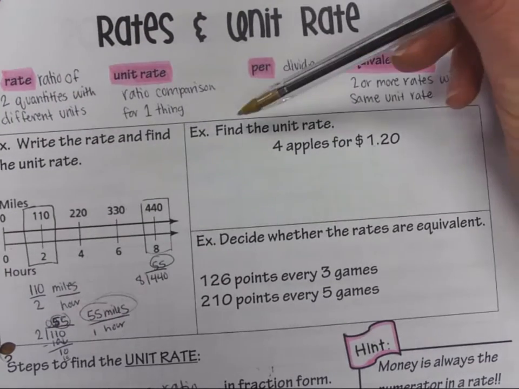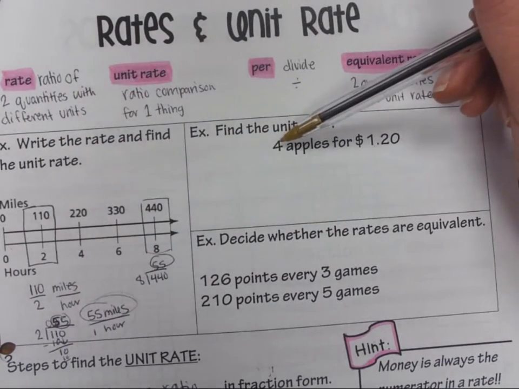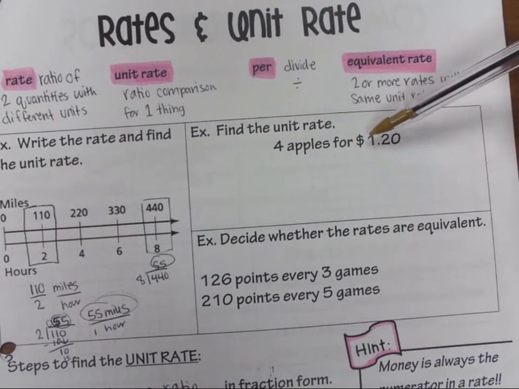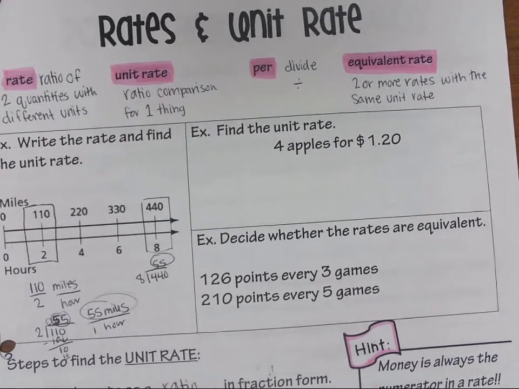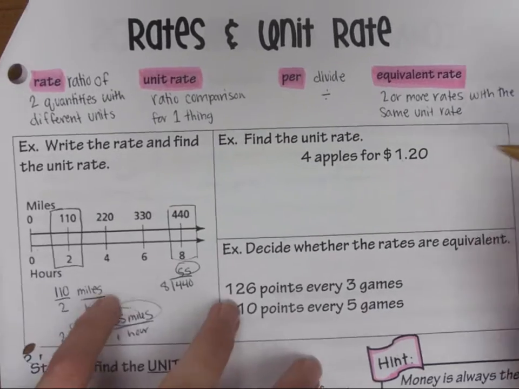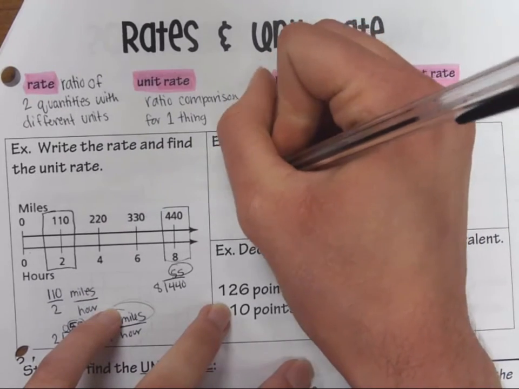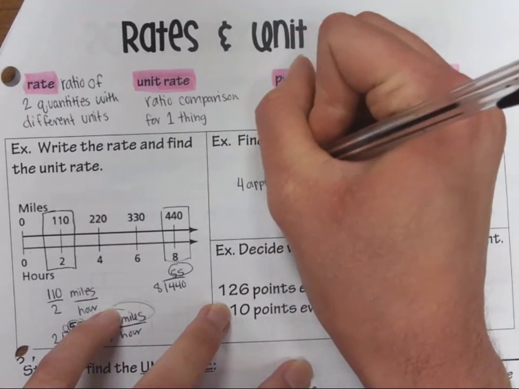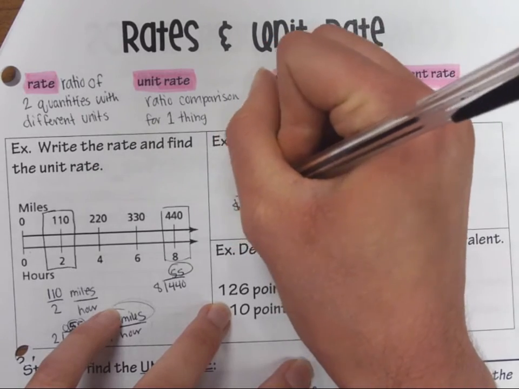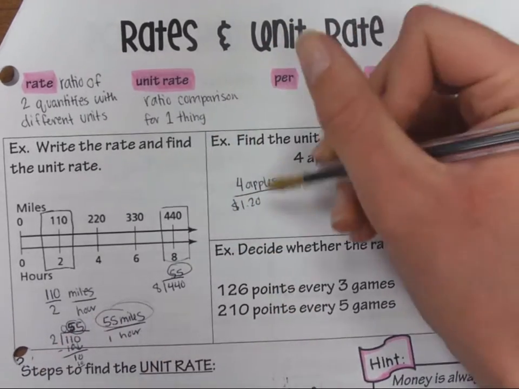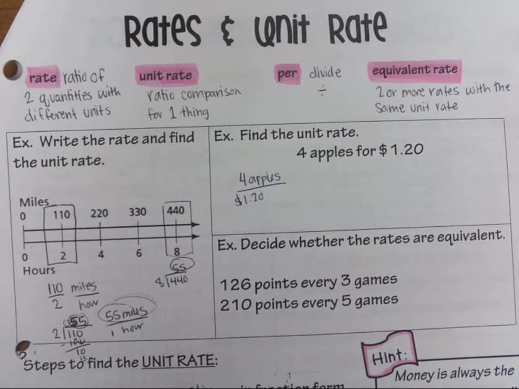So over here, we want to find the unit rate. So we want to know how many, so we have 4 apples for $1.20. Okay, would it make sense to put apples on top and say 4 apples per $1.20, and then divide and have apples per dollar?